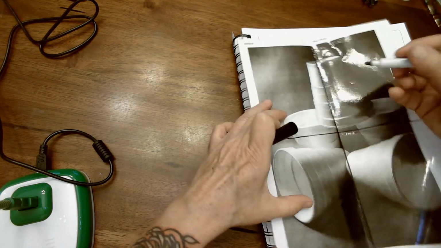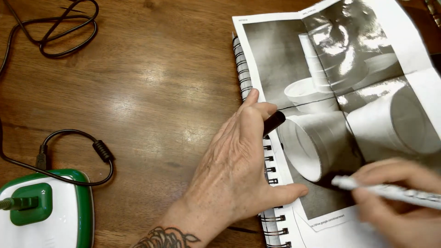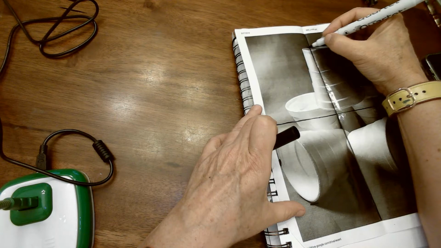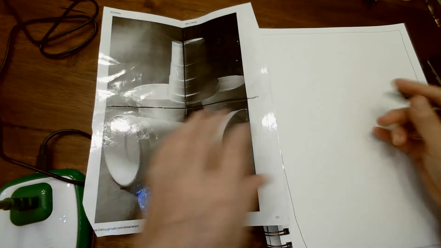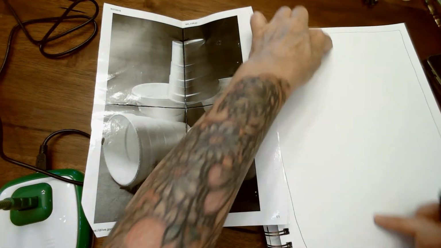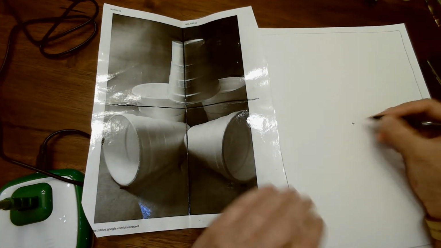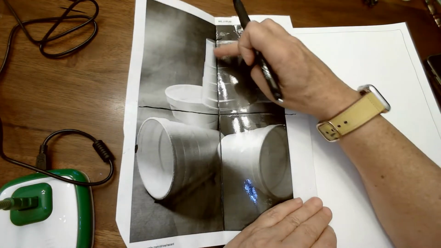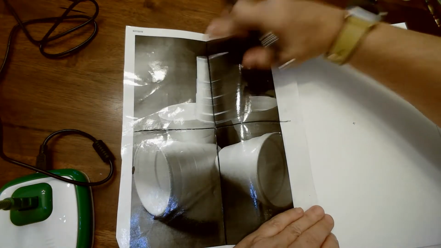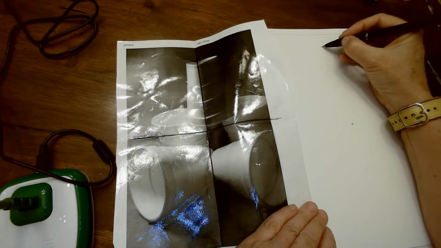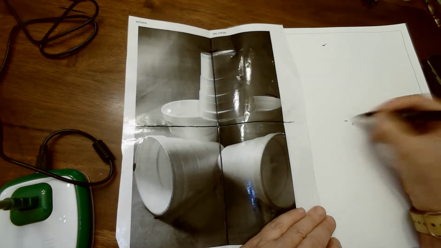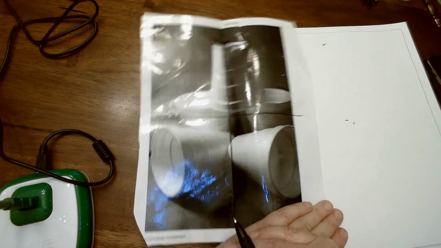So you're going to make marks around the outside of all of the objects that you're drawing. Here you can also find the middle of your paper. I'm going to make a little plus sign here. And then you're going to go down equally. That's about 2 fingers down, and that's where this cup is going to stop, a little above the middle of the paper.